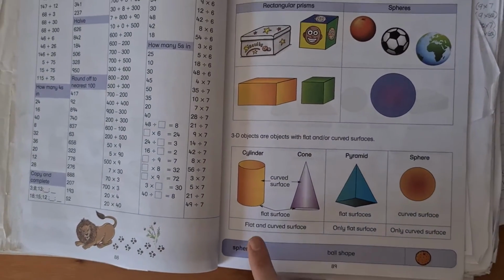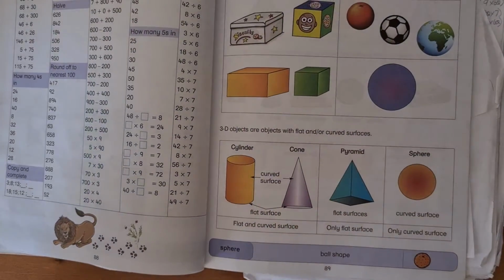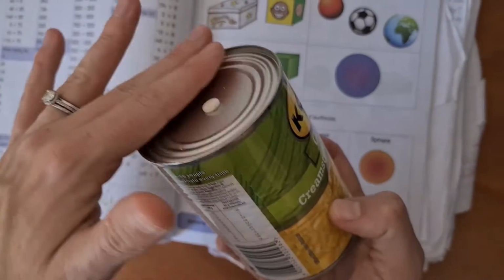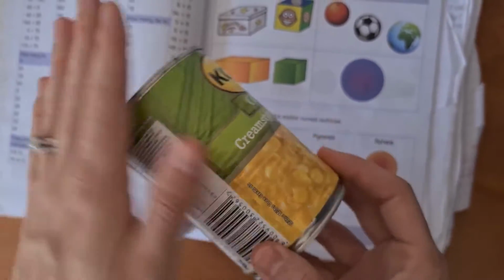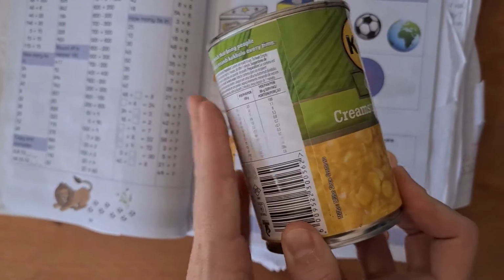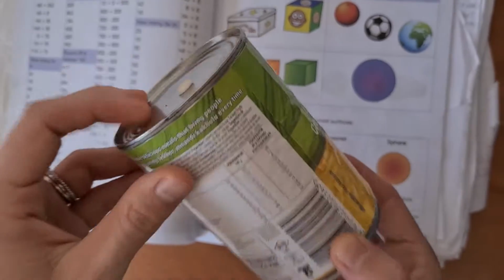So some objects have both flat and curved surfaces, like a cylinder or a cone, and by that I can show you here. This is the flat surface, and there's another flat surface. So there's two flat surfaces, and here is the curved surface. So this is a flat and curved surface object.